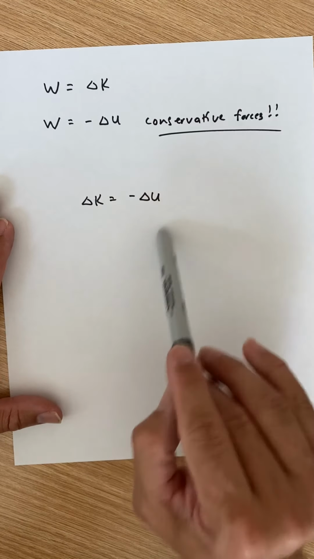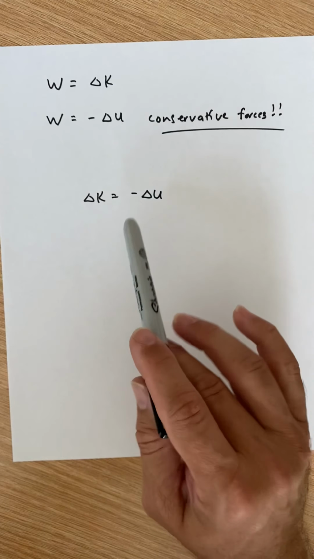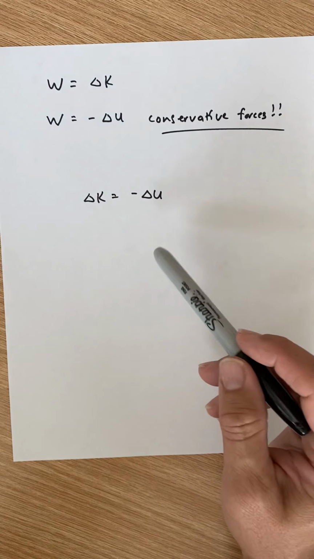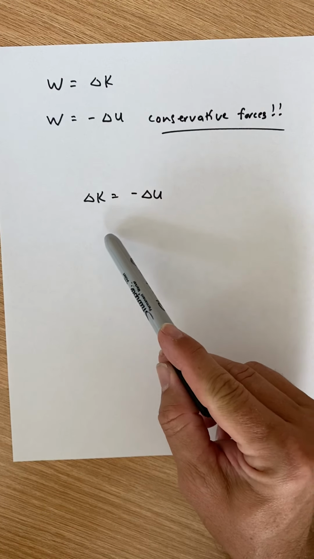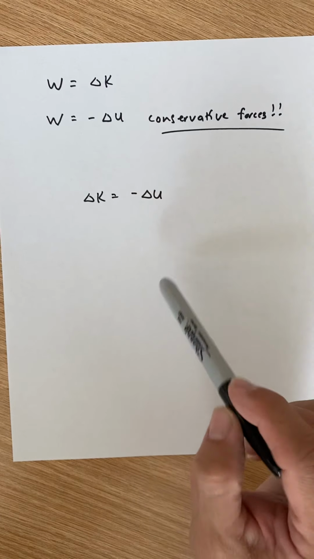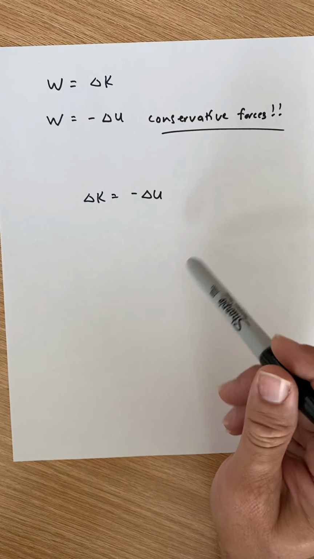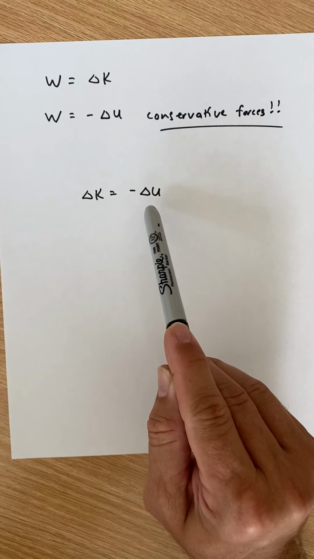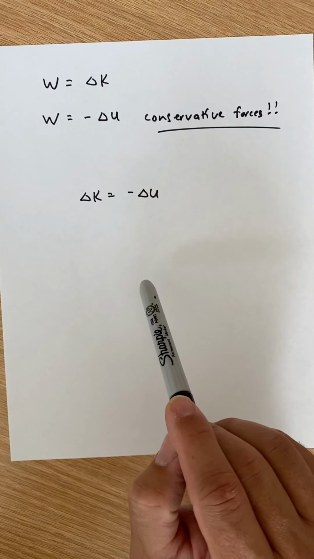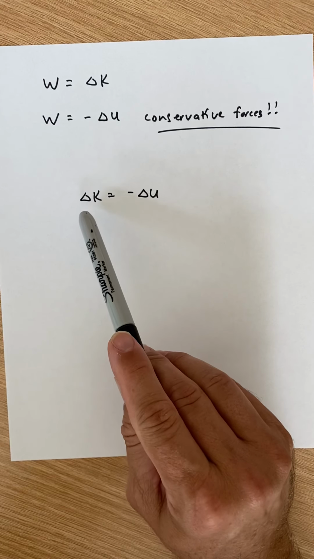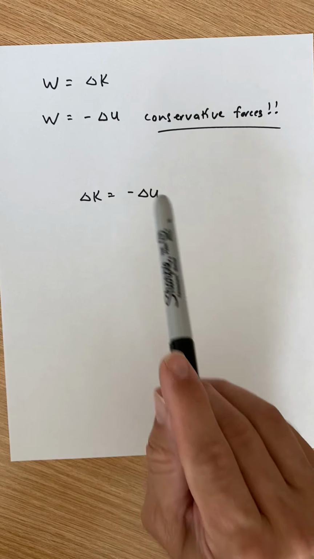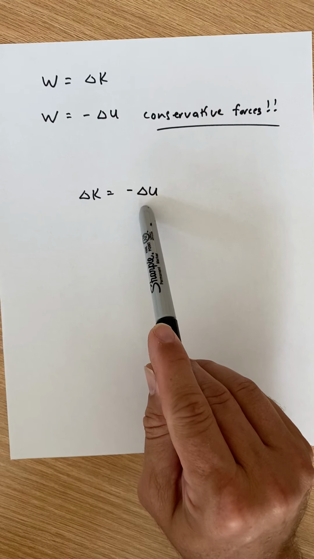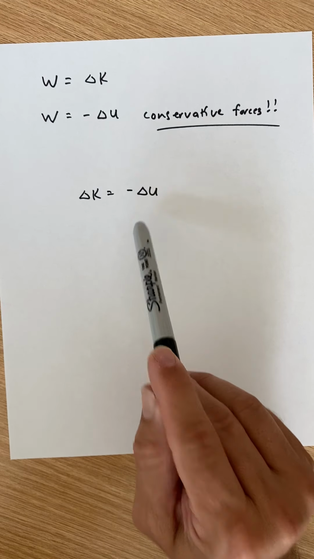So that's the idea. And very soon we're going to start letting people make deposits and withdrawals. We're going to have work done, which crosses the boundary of my system. It opens up my bank account to outside influence. But this is a good way to look at it and a good way to think about it. The idea is that if you're dealing with conservative forces, any kinetic energy that comes from one of those forces can be considered to have come from some sort of reservoir of potential energy.